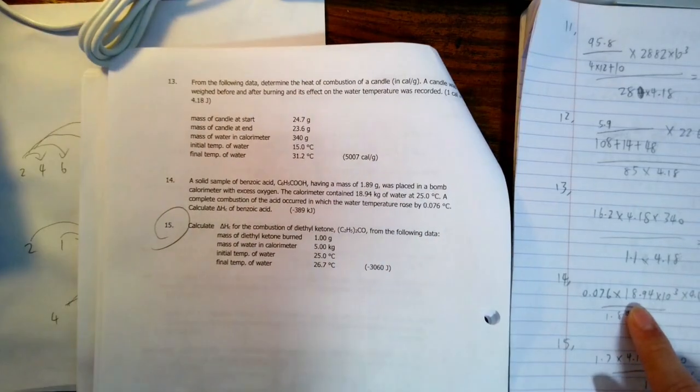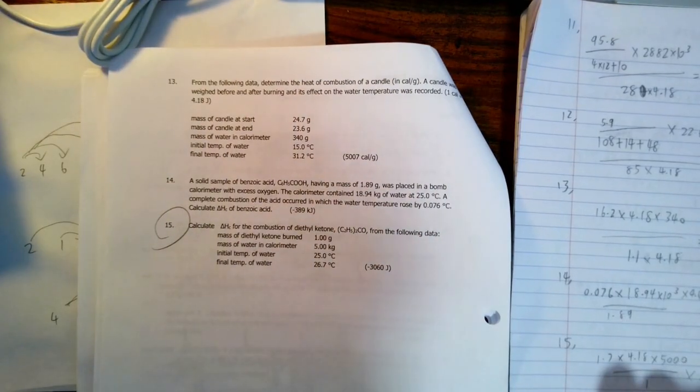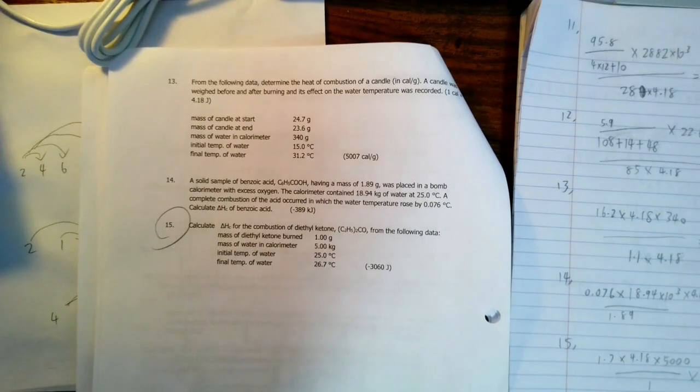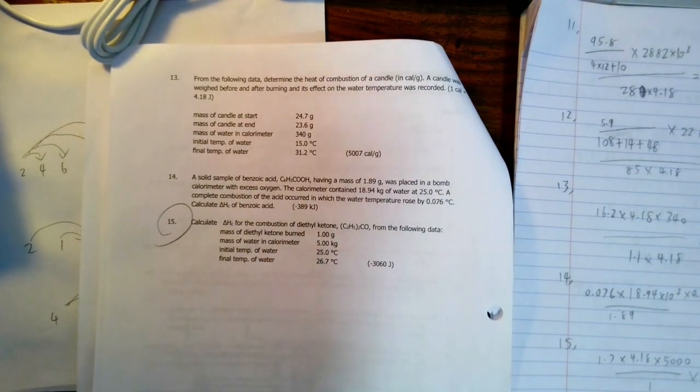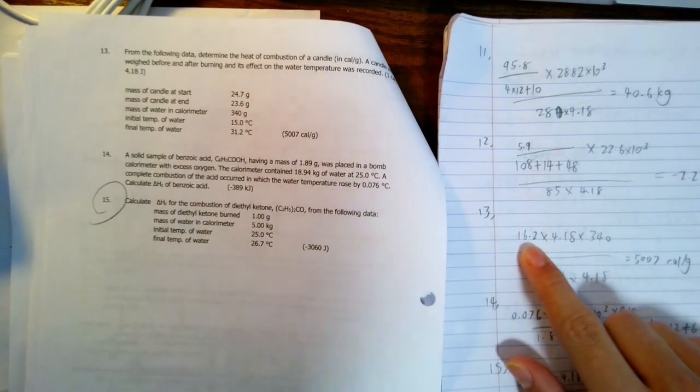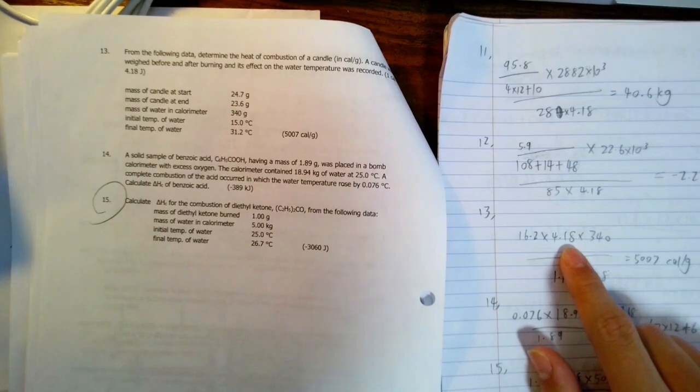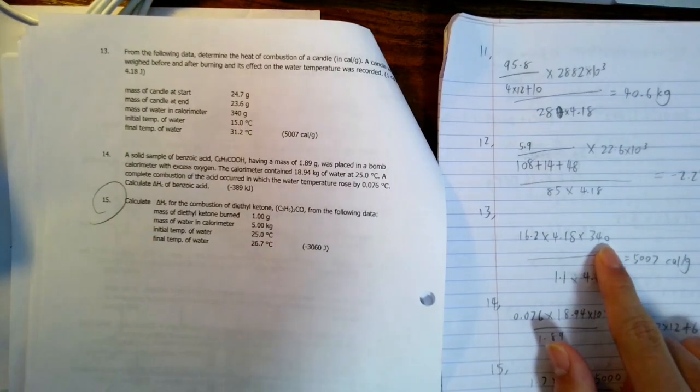I think I may have made a calculation error. Oh, that's 14, sorry. Yeah, that's the change of the temperature, and that's the heat capacity, and that's going to be your mass.